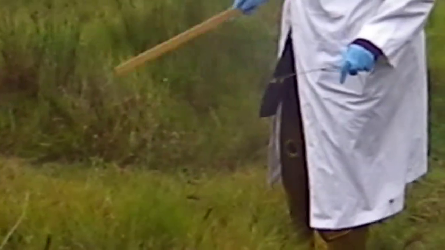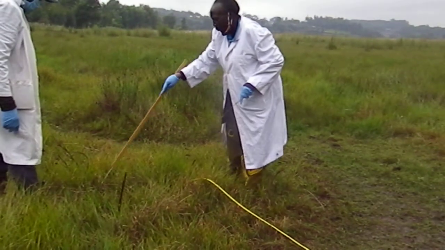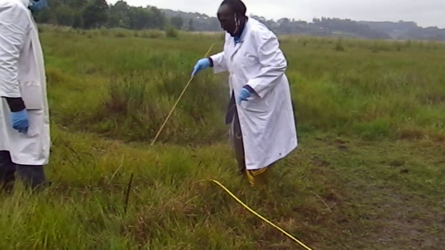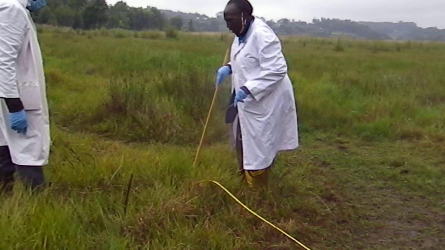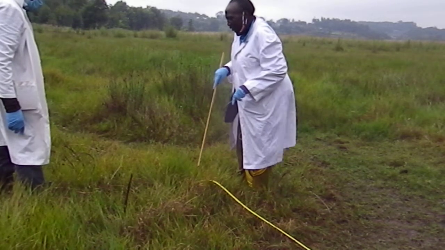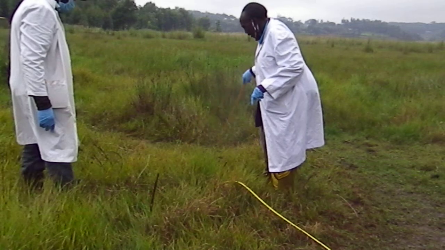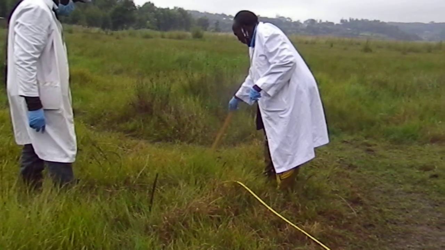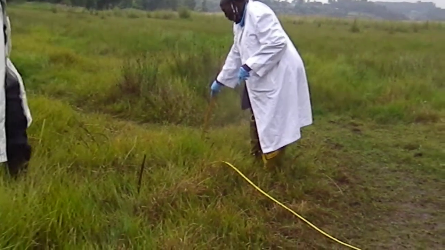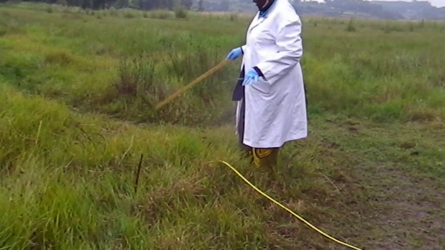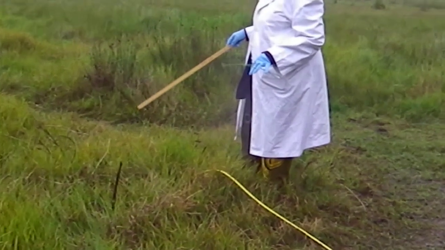So your work is to divide the quadrat into 4. In this corner, identify the percentage cover is already 100%. There is no space in between here. But there is water, because when you step on it, it's like sponge.